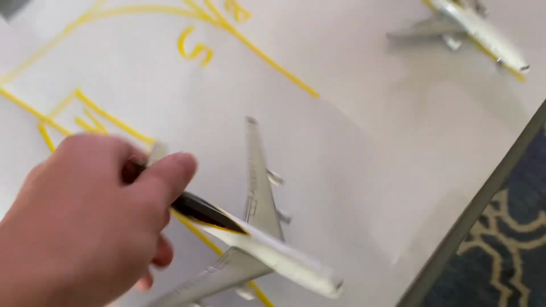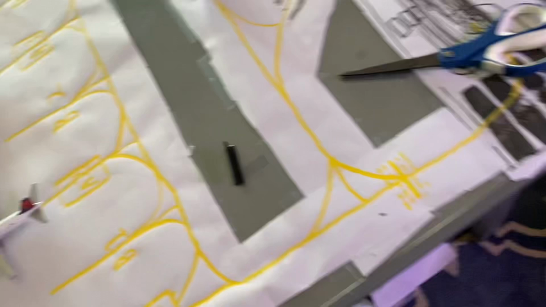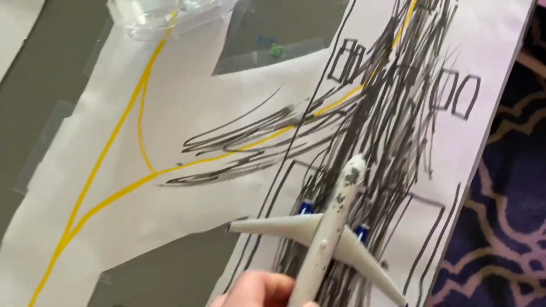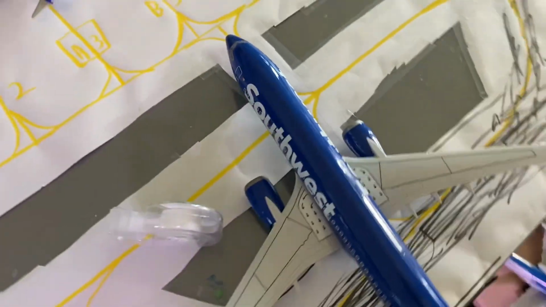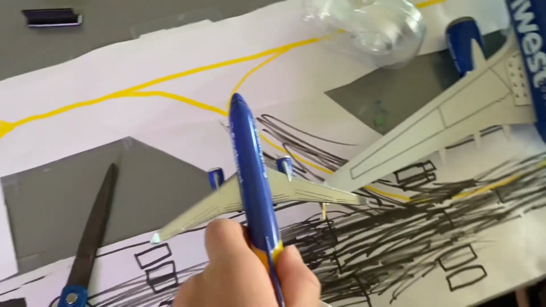Just keep it to scale with your planes, and don't buy different scale planes. Say you made your airport for Daron, because these planes are Daron, and you went ahead and bought one of these. Look at how big it is compared to the Daron.